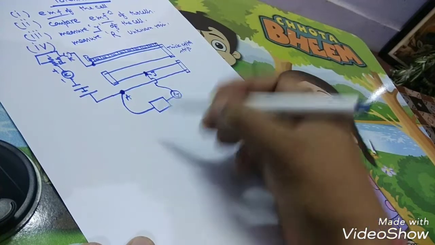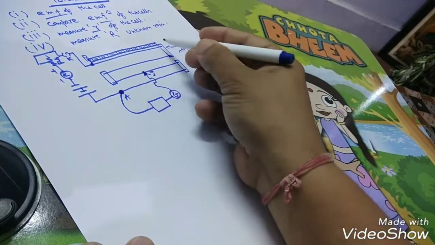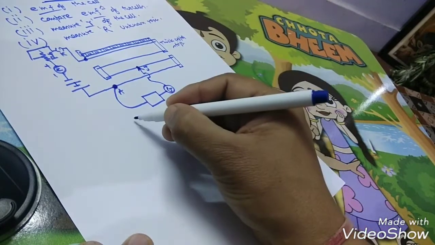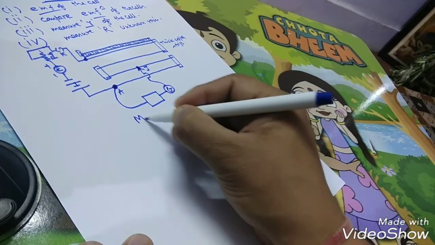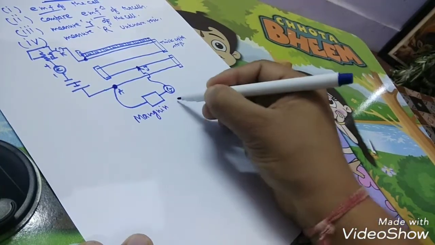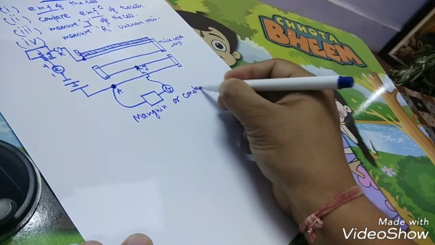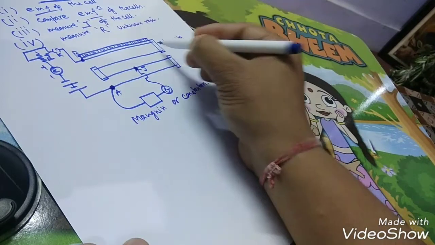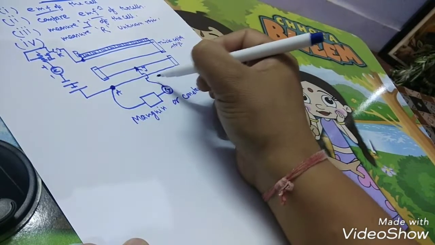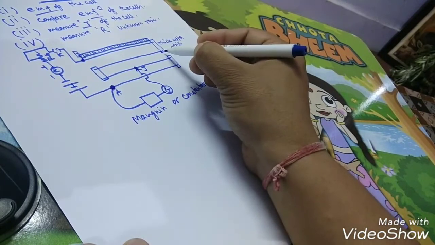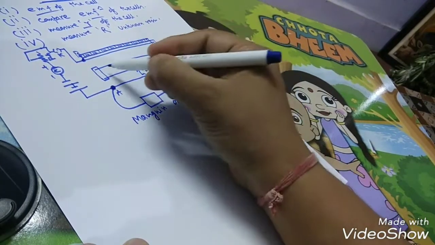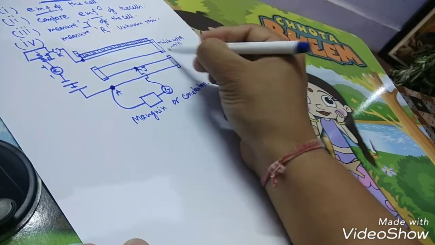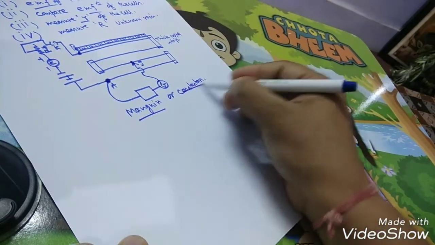Now the question is, what is this material made up of? This potentiometer wire, of which material is it made? It is either made up of manganin or constantan. It cannot be copper. Copper is used, of course, to connect these potentiometer wires, but this copper cannot be part of the length of the potentiometer wire. This is only a connecting wire, you can say.